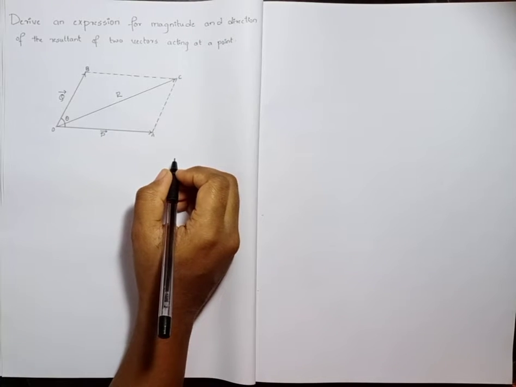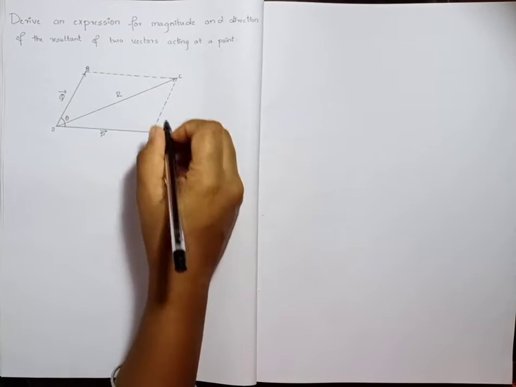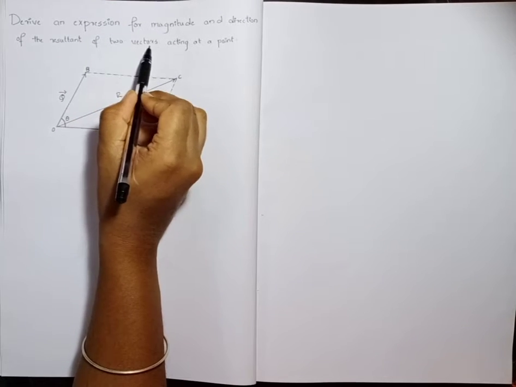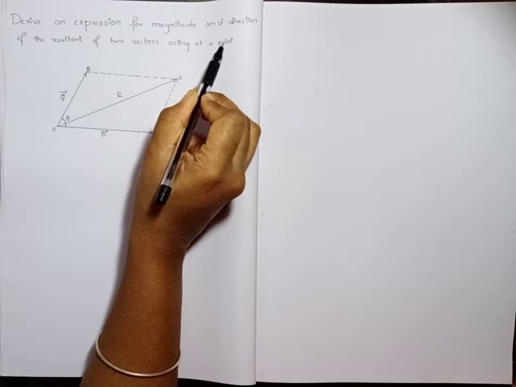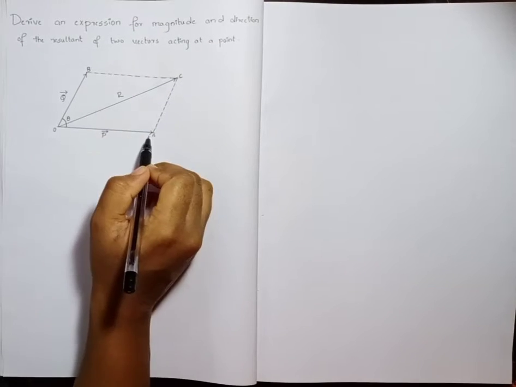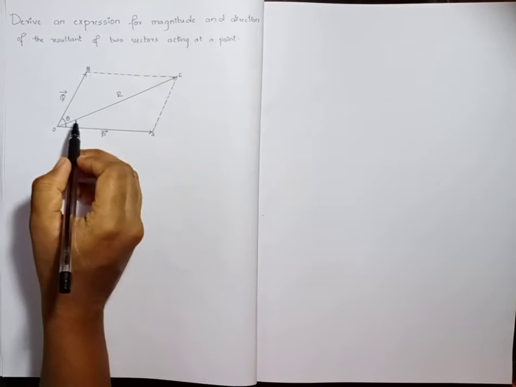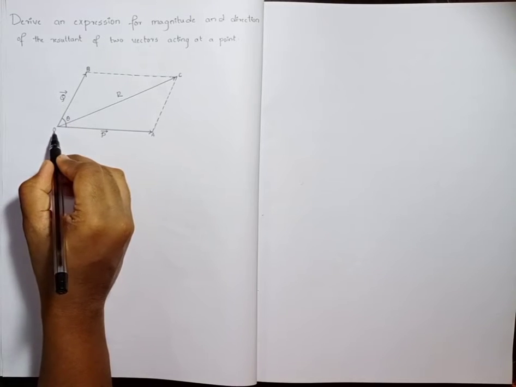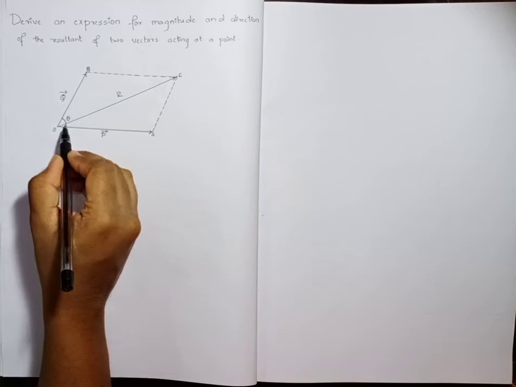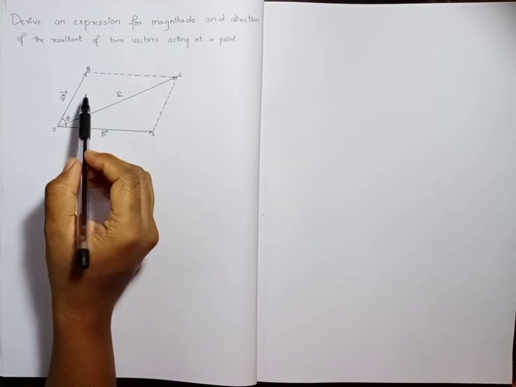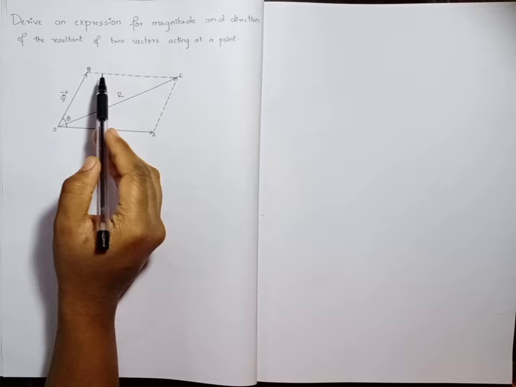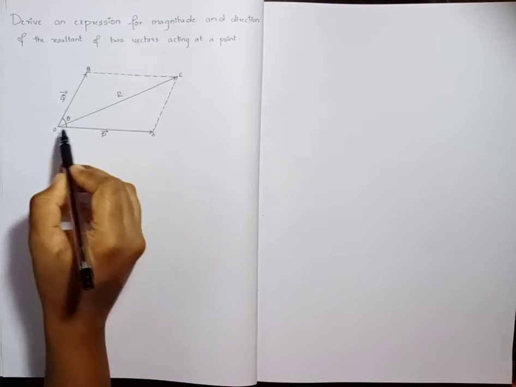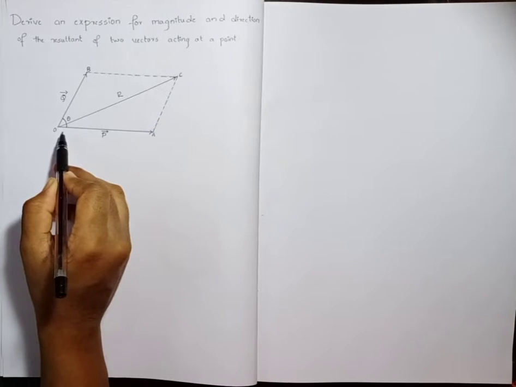Hello students, in today's class we will derive the expression for the magnitude and direction of the resultant of two vectors acting at a point. So let us consider this diagram: let two vectors P and Q be acting at a point O and make an angle theta, and these are represented by the adjacent sides OB and OA of this parallelogram.